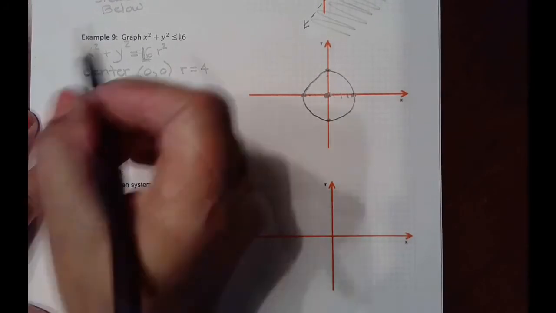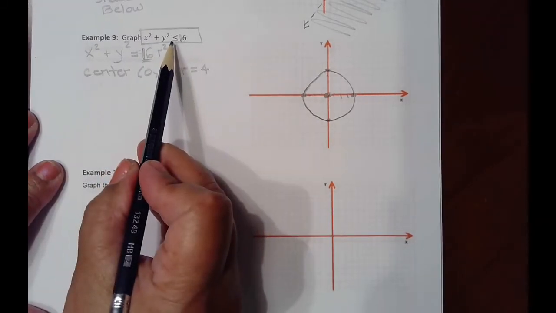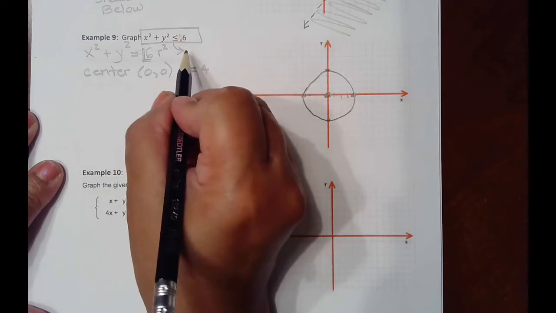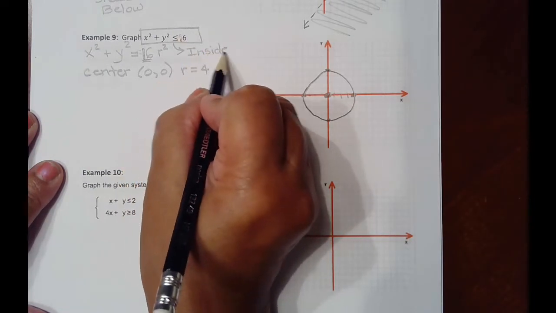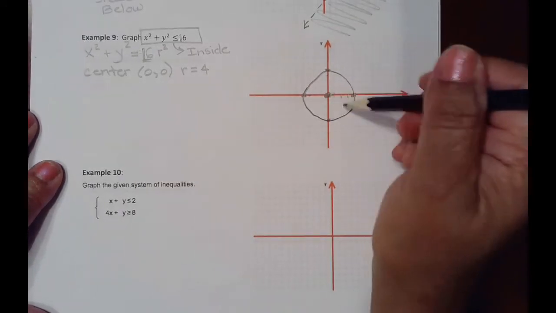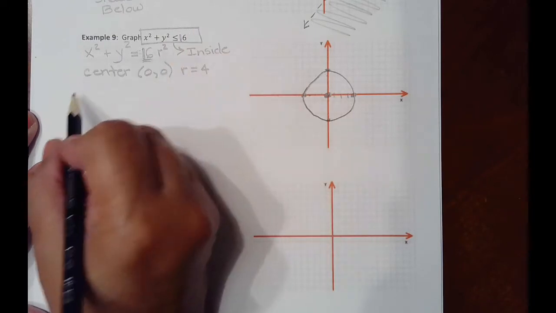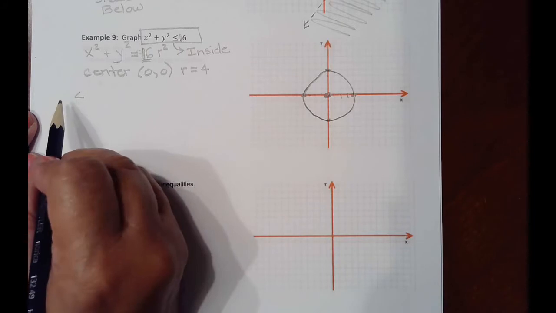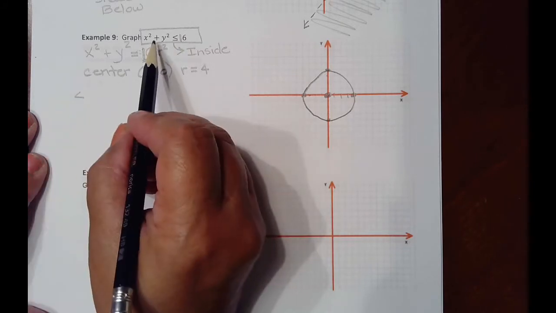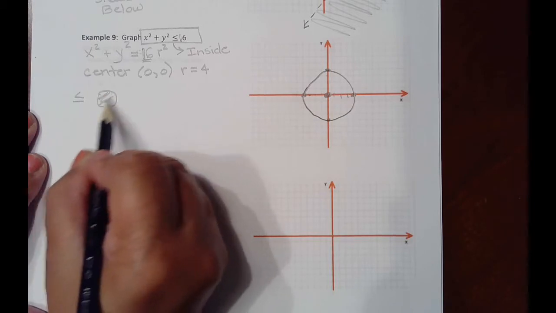Okay, now let's consider what the original inequality said. Do you see that it has a less than symbol? That means you are going to shade the inside of the circle. Those would be all the values less than the boundary line. If it's less than in a circle inequality like this, then you're going to shade the inside.